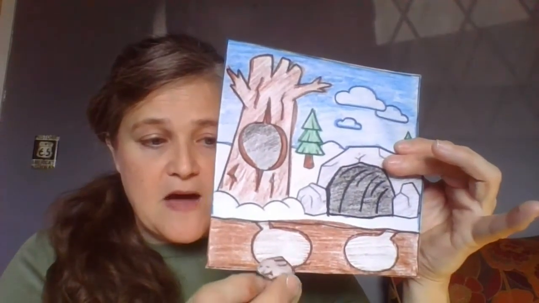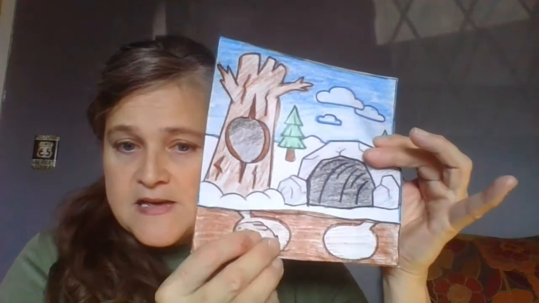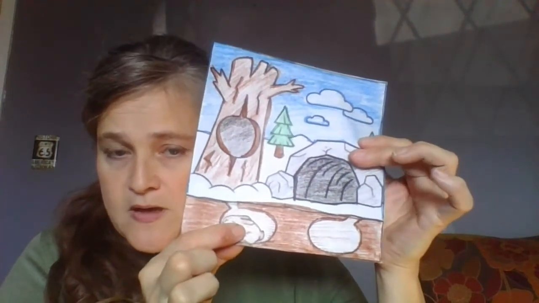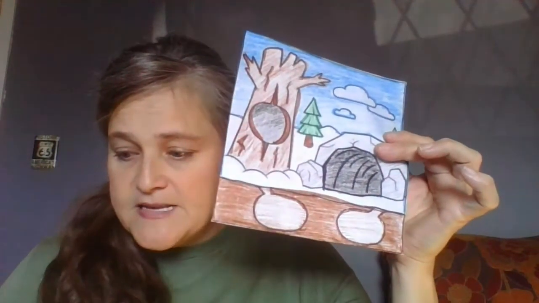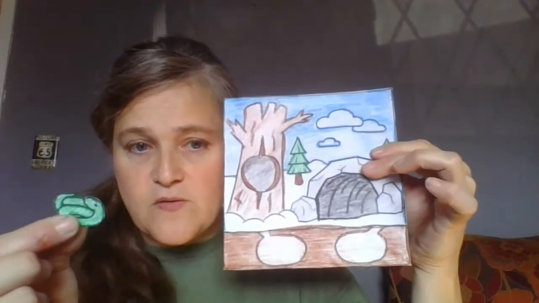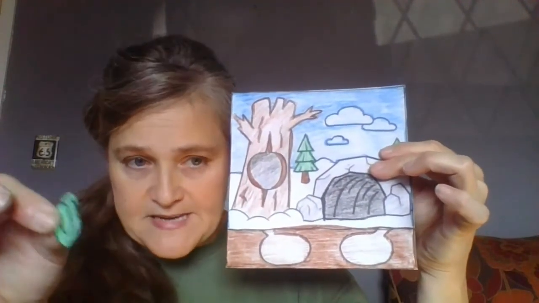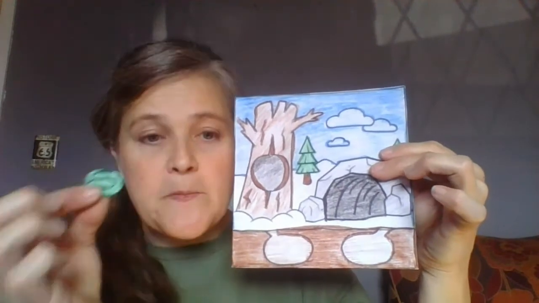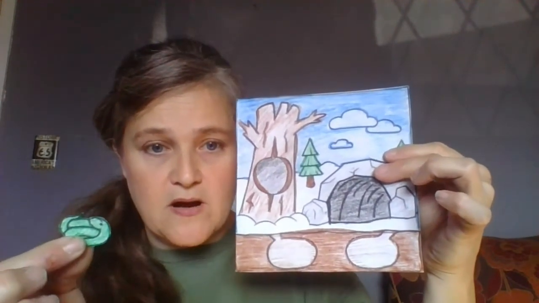So the bunny, I would probably put the bunny in a burrow. And now this one, he's a little tricky. I don't know if you know, he's a snake, obviously. You know he's a snake. But I don't know if you know what snakes do in the winter.